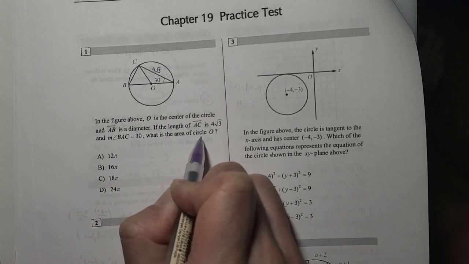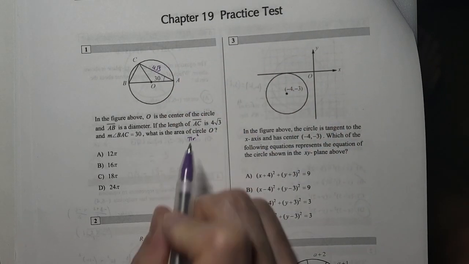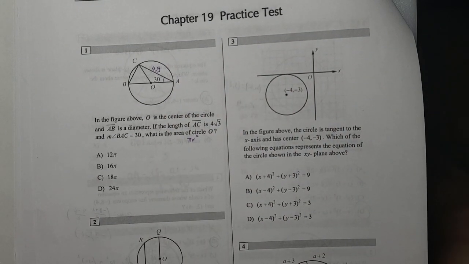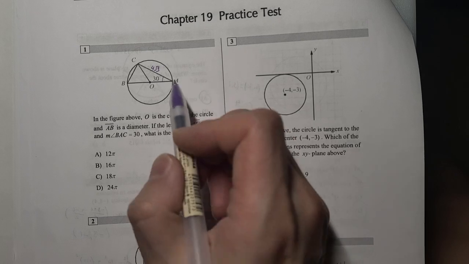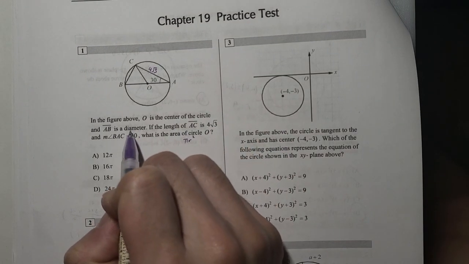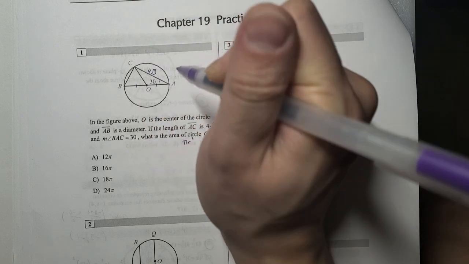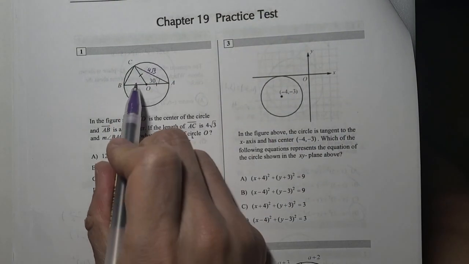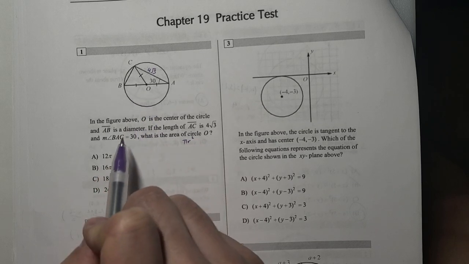So to get area of circle O, we probably need to use pi r squared. So we need a radius. How can we get a radius from here? Is now the question. Okay, so AB is a diameter, okay, that's fine. So this is congruent to this, which is congruent to this. These are all radii, notice that, okay? It might be useful to mark whenever you see a radius.